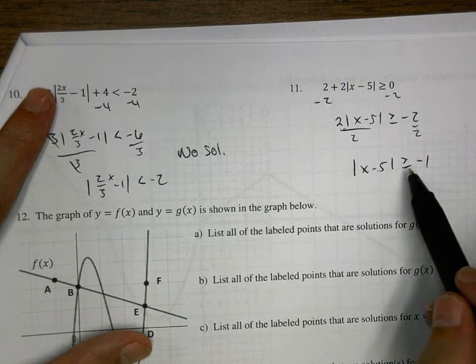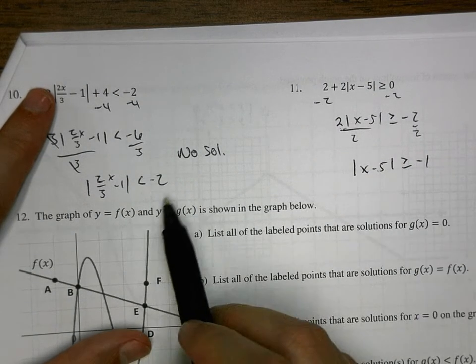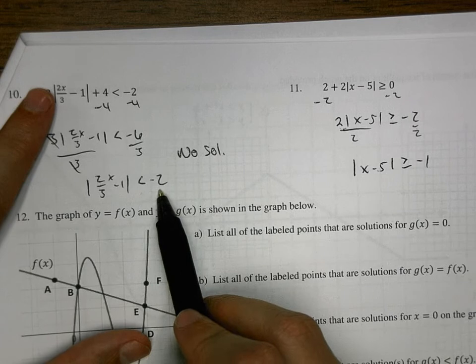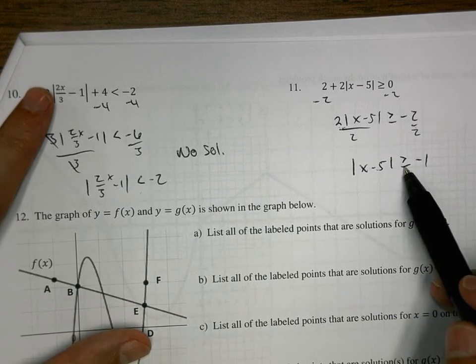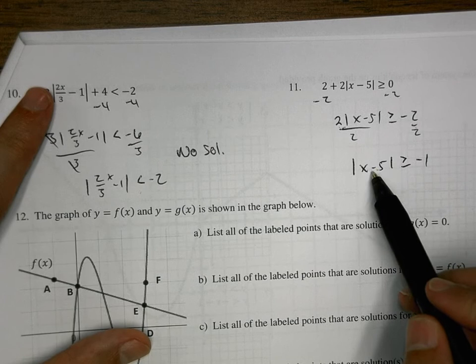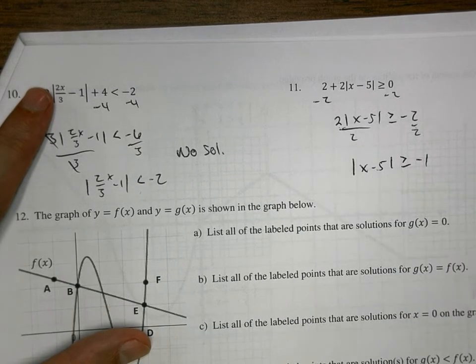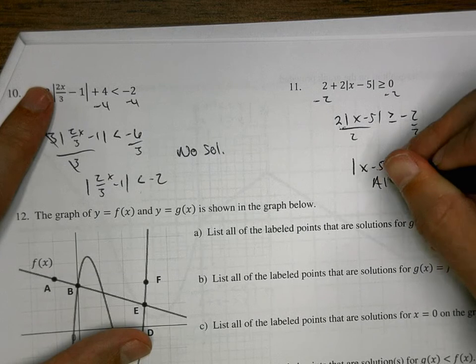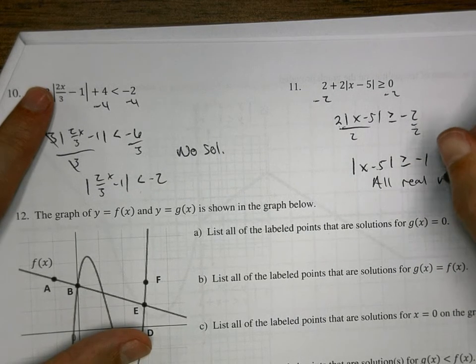There's a difference between these two problems. This one says less than a negative number. This one says greater than or equal to a negative number. An absolute value sign can only be positive, so therefore it will always be bigger than negative 1. So this one would be all real numbers.